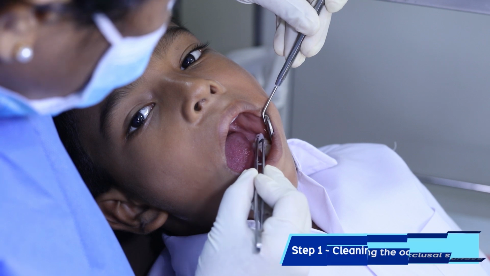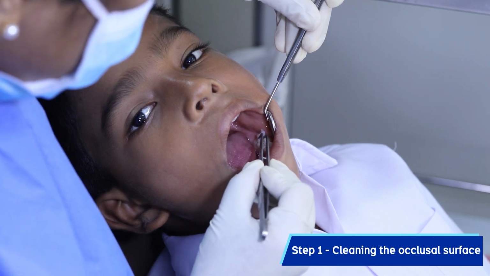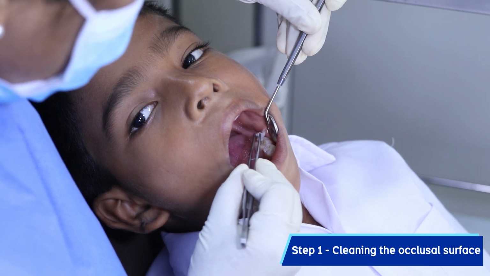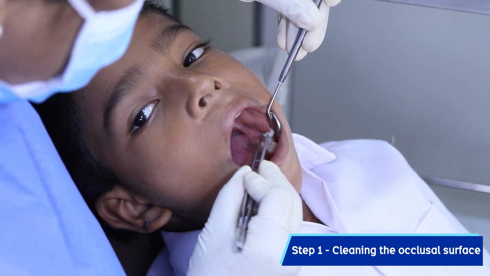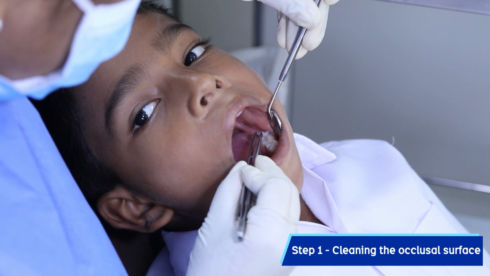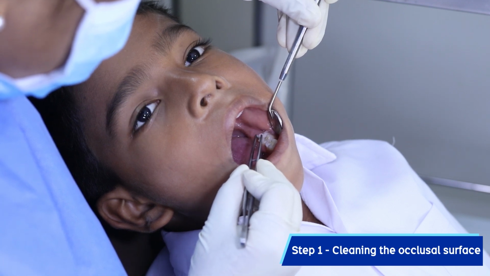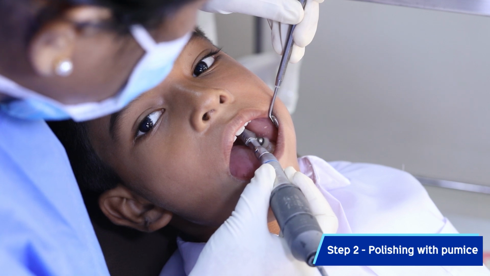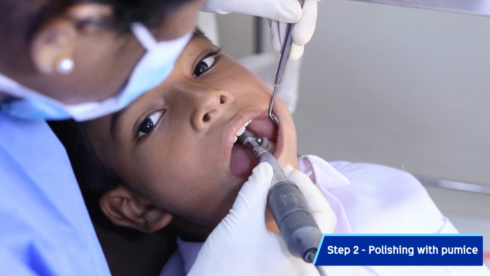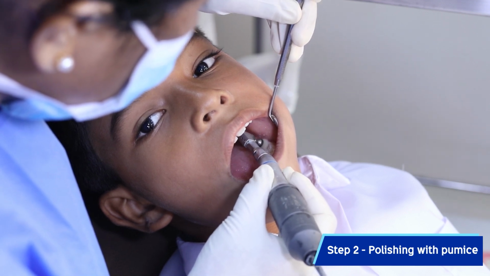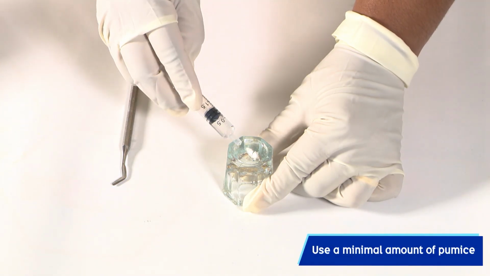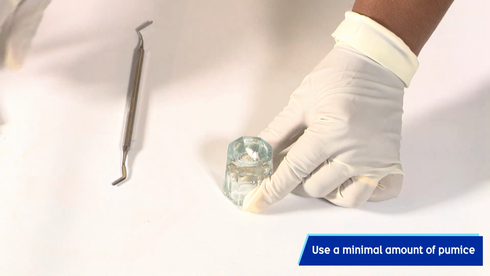All food debris should be removed from the occlusal surface with a moist cotton pellet. If there is gross debris, such as calculus, refer the child to the nearest government dental clinic. Polish the occlusal surface using pumice applied with a polishing brush in a micromotor handpiece. Use a minimal required amount of pumice.